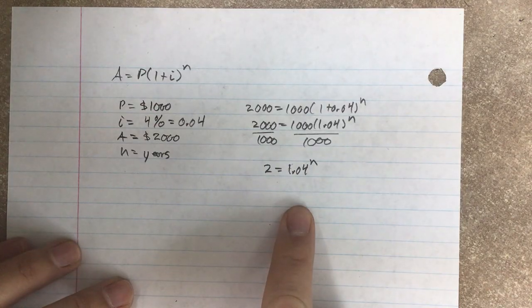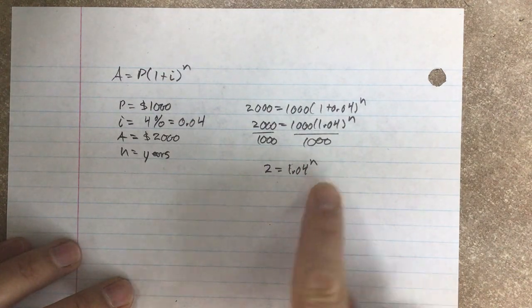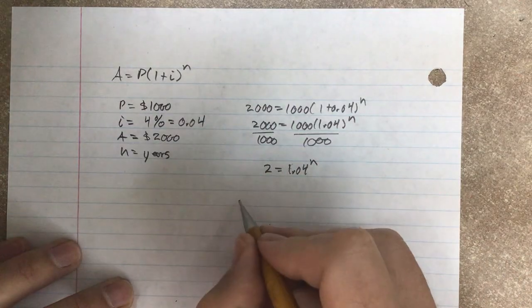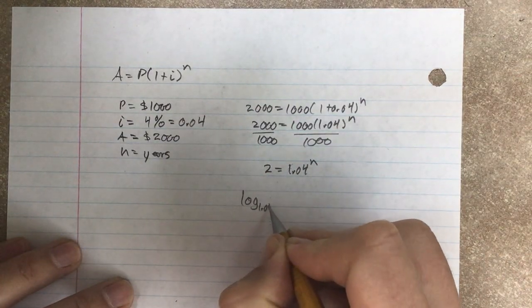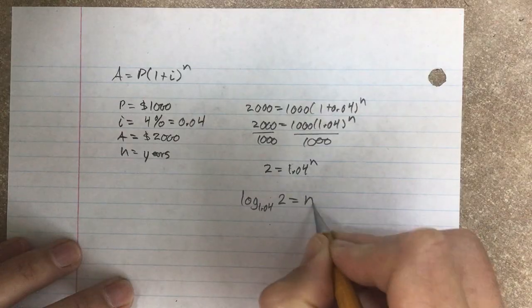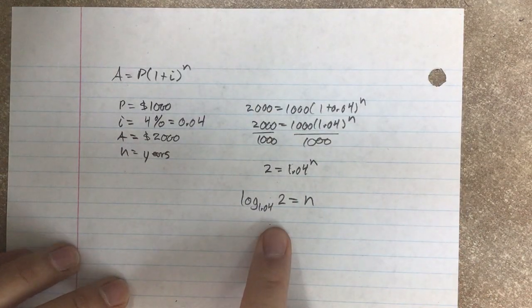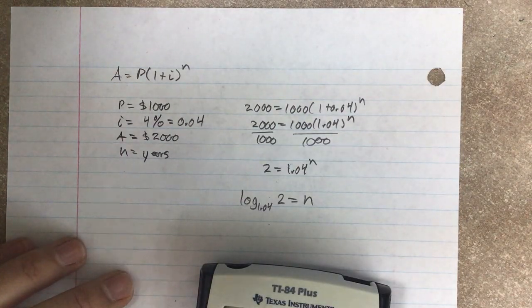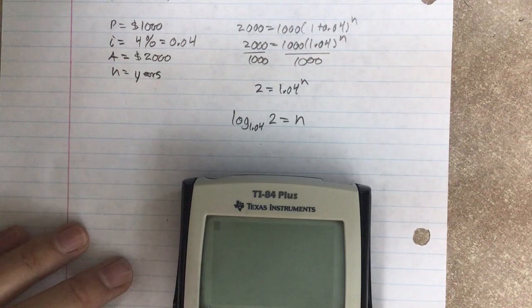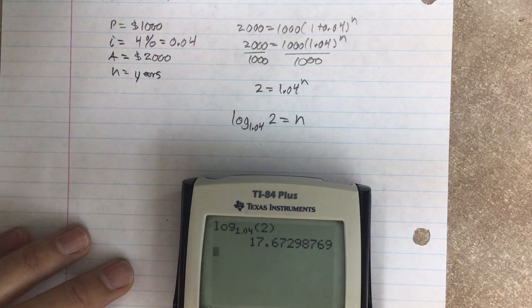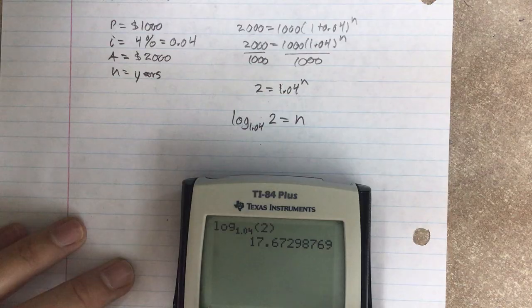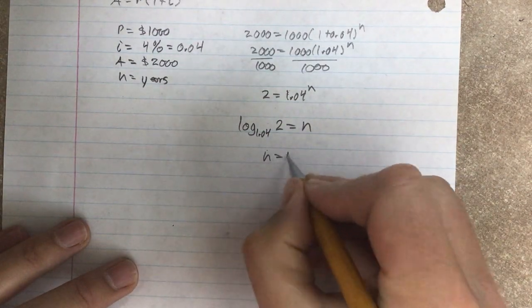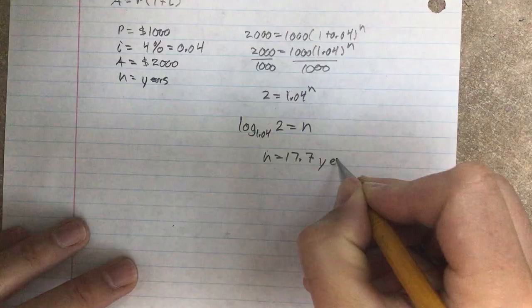This is where logarithms are going to come in. We want to solve for the exponent, so the base of the exponent can come to the other side as the base of a logarithm. This is the logarithm we need to solve. Pulling out our calculator. The log base 1.04 of 2 is 17.7. So n is 17.7 years.